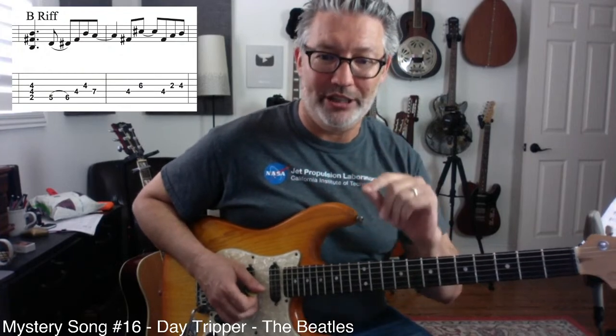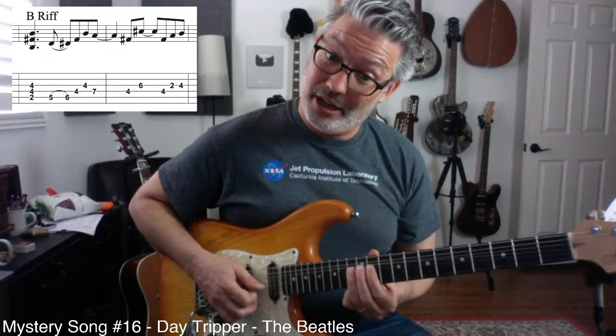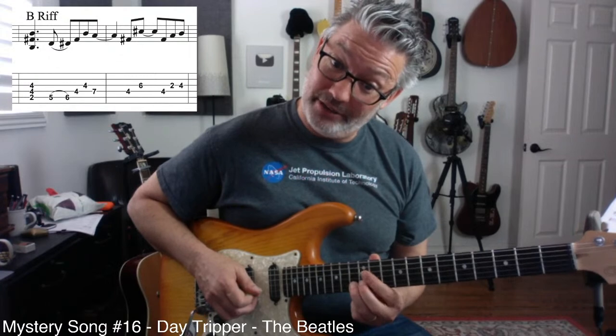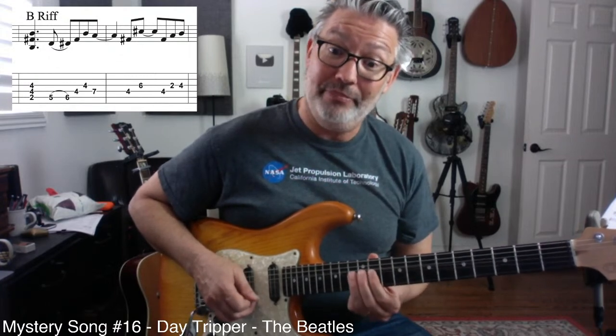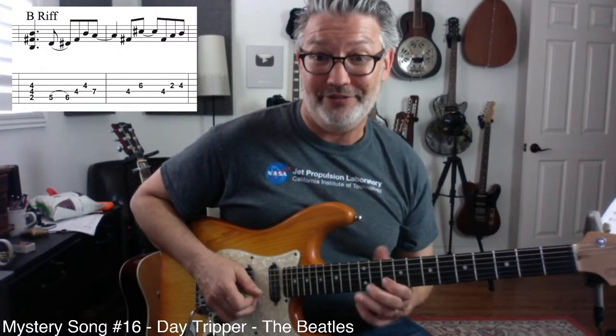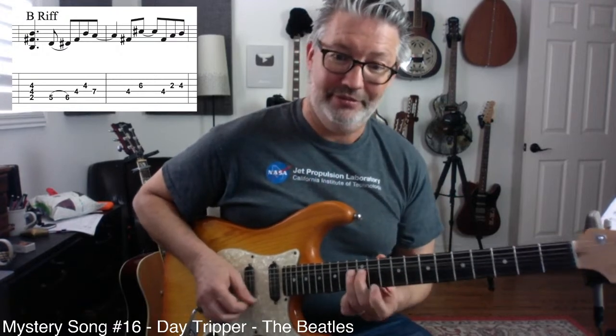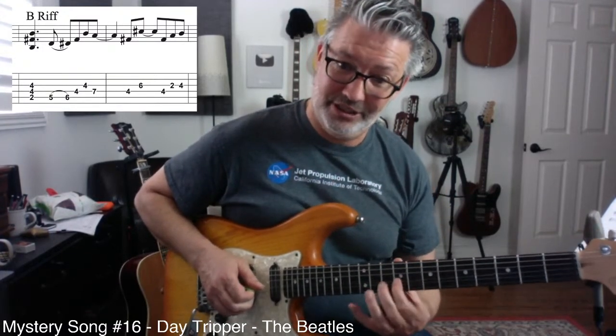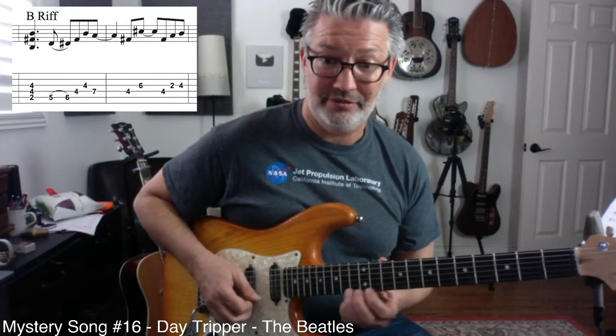That riff right there is crazy. So it's got a pre-bend, a release bend, and then a bend up, and then a release and pull off. It's like everything went. Another pre-bend.